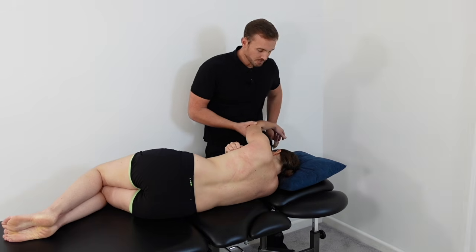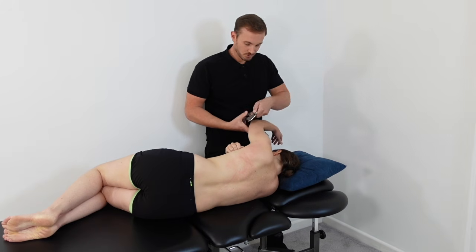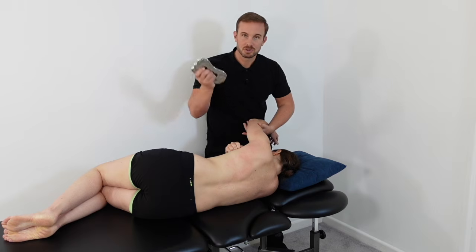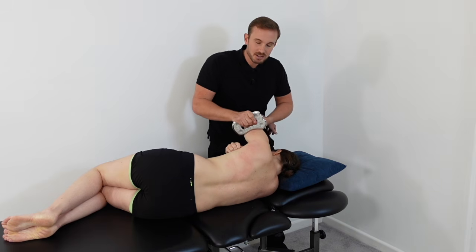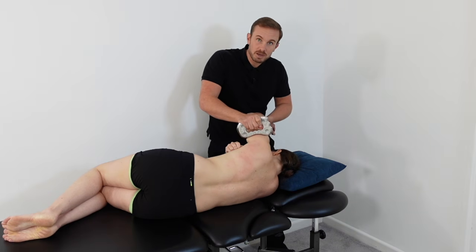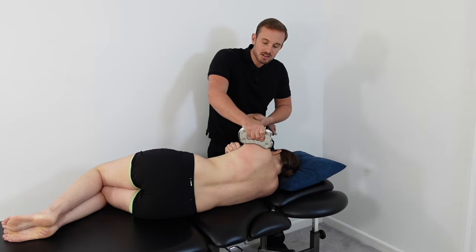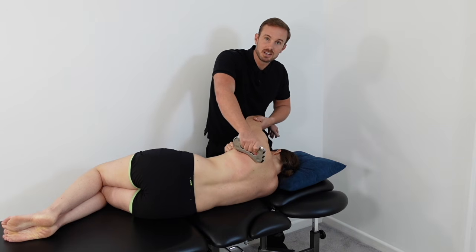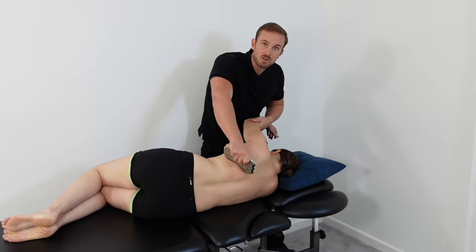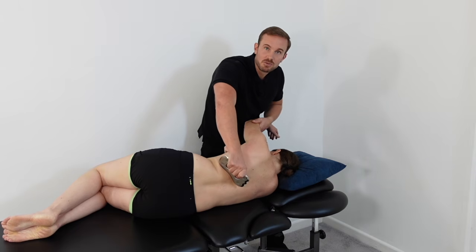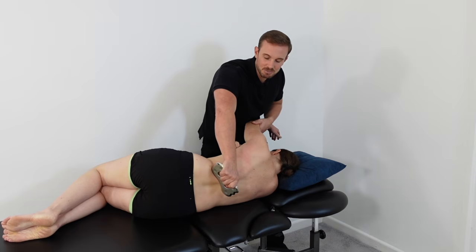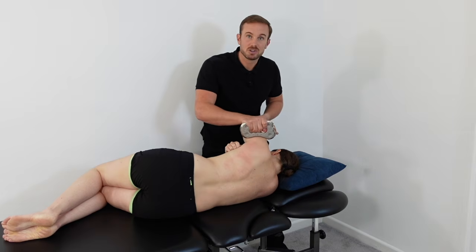You've seen in the earlier videos, I also used a massage tool. Here I've got one of the rock blades, and I like to use this as well because the smooth beveled edge easily glides over the patient's skin, and you can glide it down over that fascial line there, right down towards the thoracolumbar fascia. So that can work really nicely.